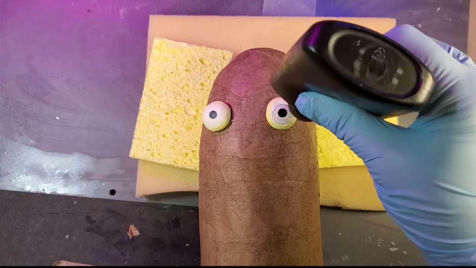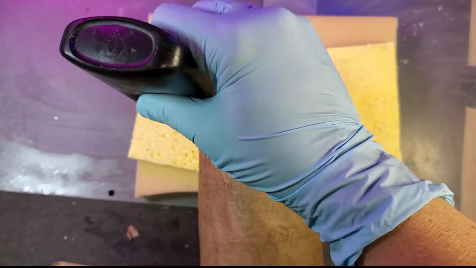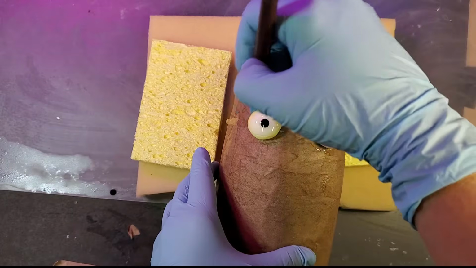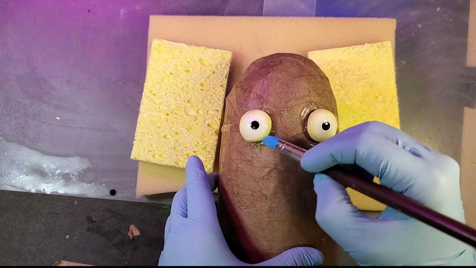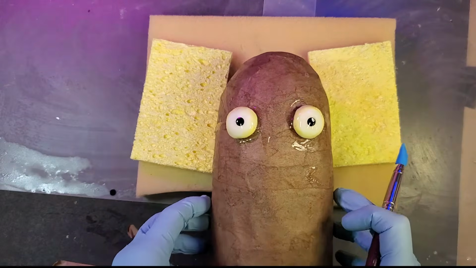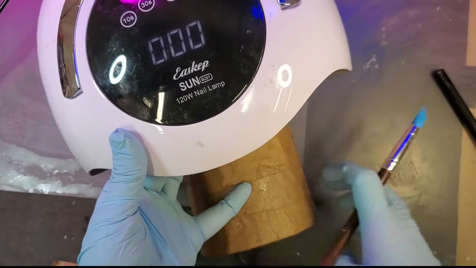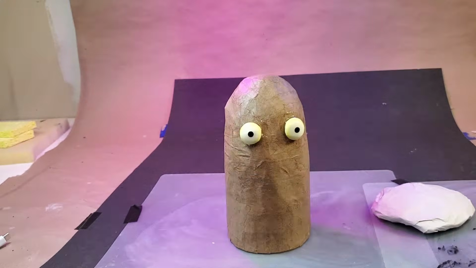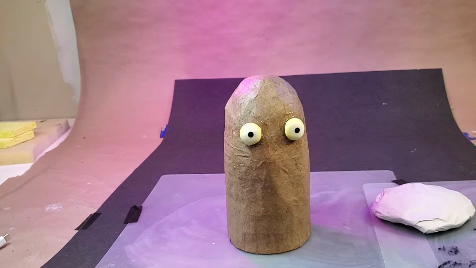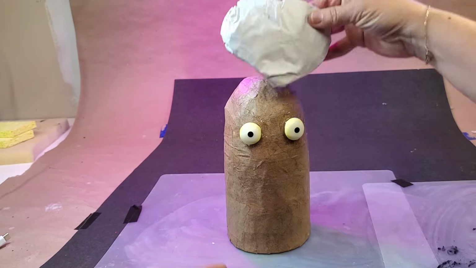I'm coating the eyeballs with some UV resin here. Somehow I managed to just get it all over the place. This poor guy looks like he's crying. If this happens to you, don't bother wiping the resin off. Just make sure you cure it. That will make the resin completely inert. At this point, he's kind of looking like a frightened hot dog, so I need to restructure his head a little bit.